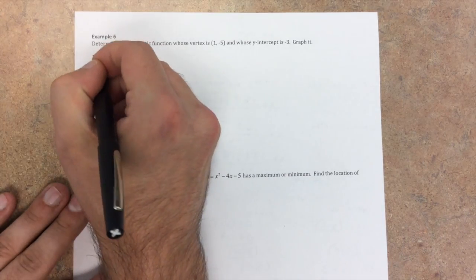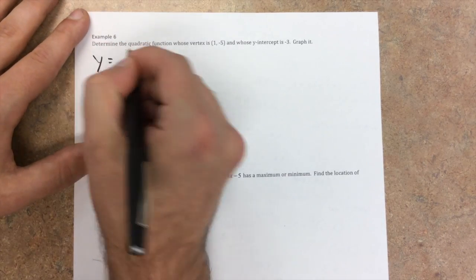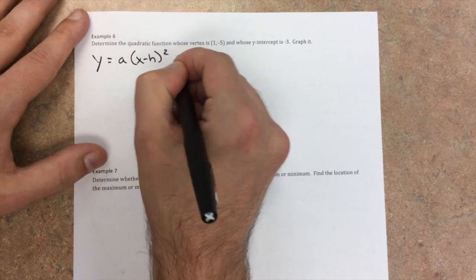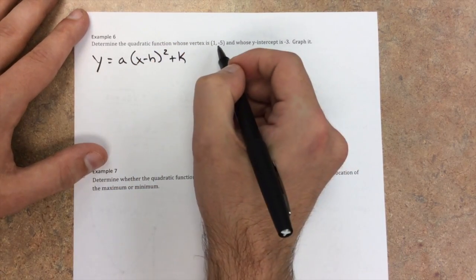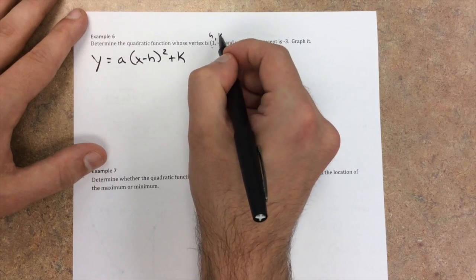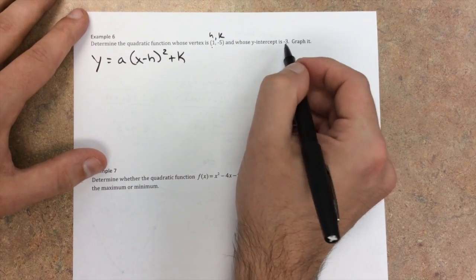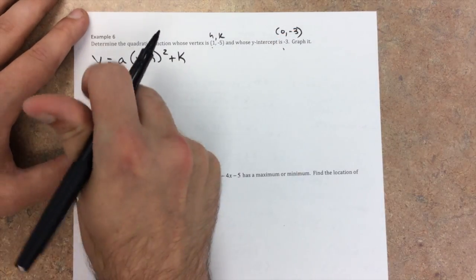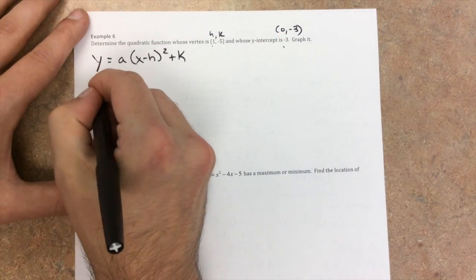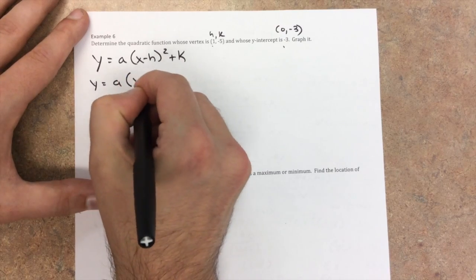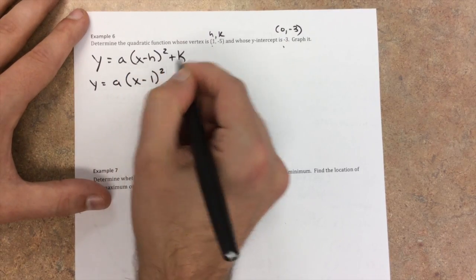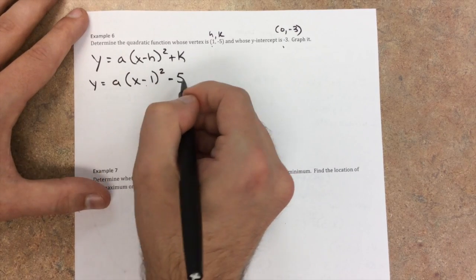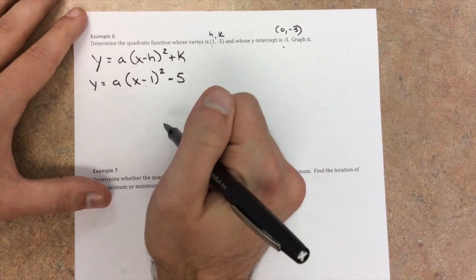Okay, so we want to put everything into vertex form. So that's a times x minus h squared plus k. They gave us our h and our k, and they also gave us something else. This is 0, negative 3. We're going to use that to find a. So this is y equals a times x minus 1 squared minus 5. So that we switch the sign here, we keep the sign for k.